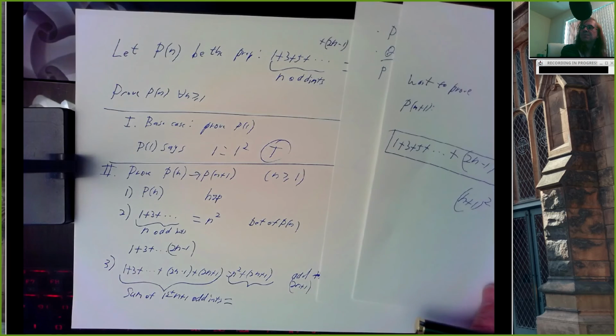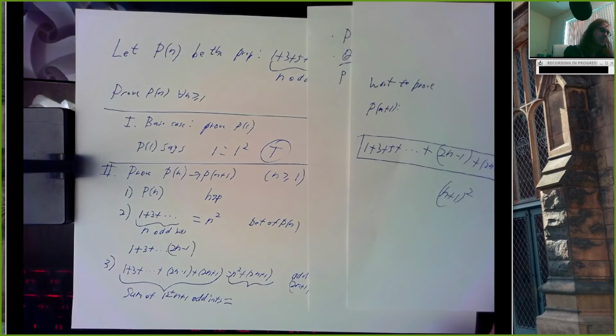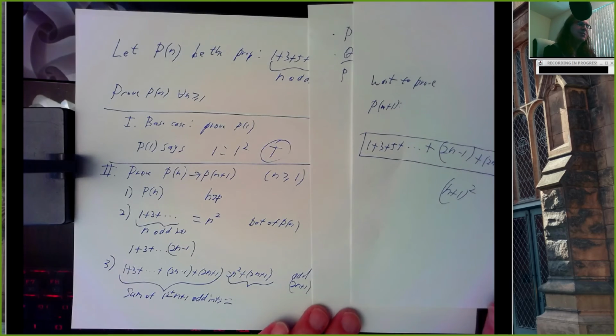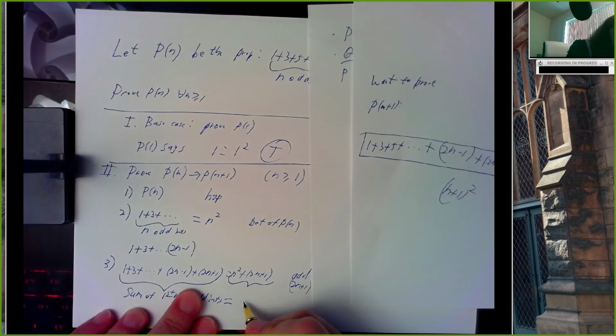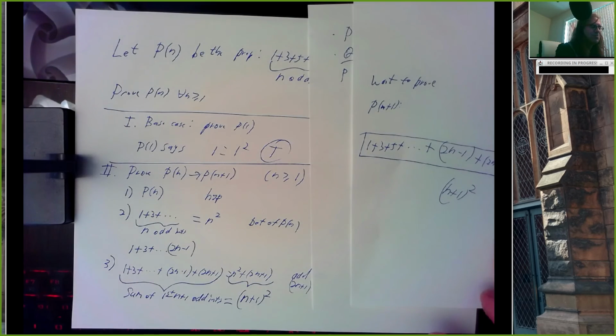You could write it in a summation? I could. There we go. This turns out to be equal to n plus 1 squared. So I can factor this and write it as n plus 1 squared.